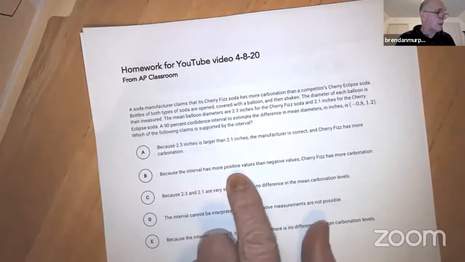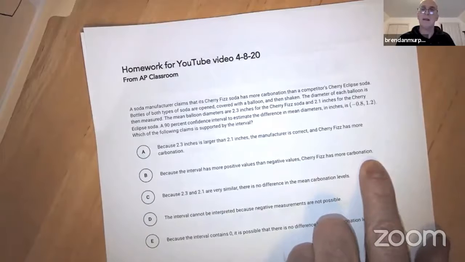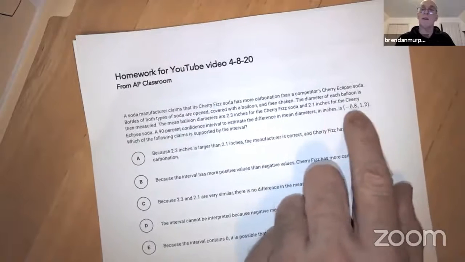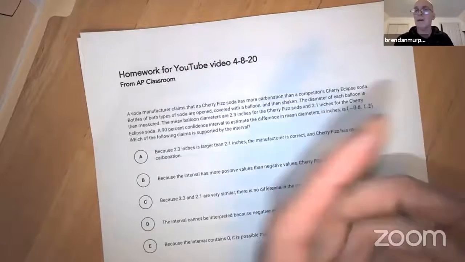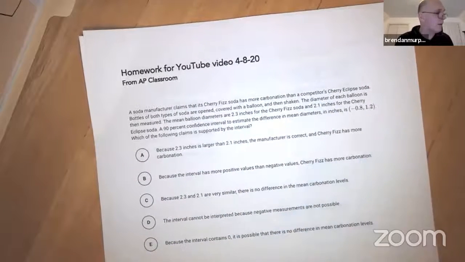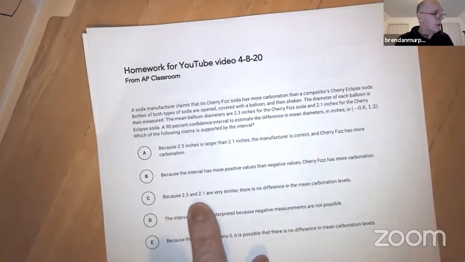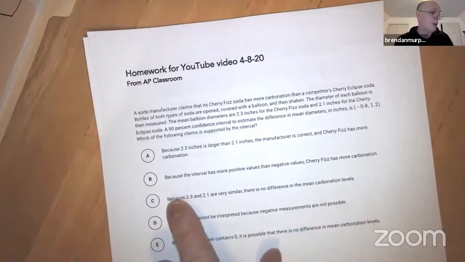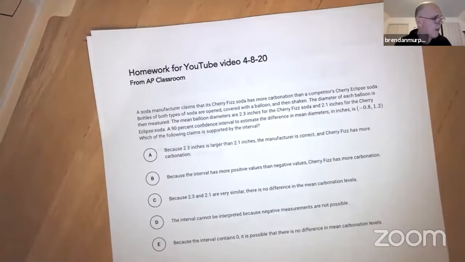Because the interval has more positive values than negative values, Cherry Fizz has more carbonation. I don't think that's a true statement either. It doesn't really matter how much is positive and how much is negative. Hopefully you're already zooming in and saying, we're looking for 0. Is 0 anywhere in that interval? So I don't think A and B make sense. Because 2.3 and 2.1 are very similar, there is no difference in the mean carbonation levels. The first half is a true statement, but I don't think I can make the leap to the second half. So right now, I don't like any of A, B, and C.